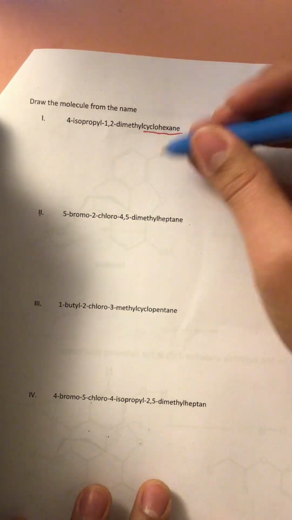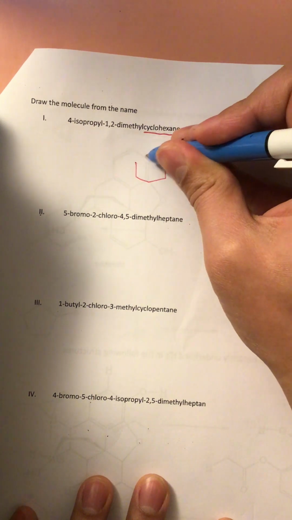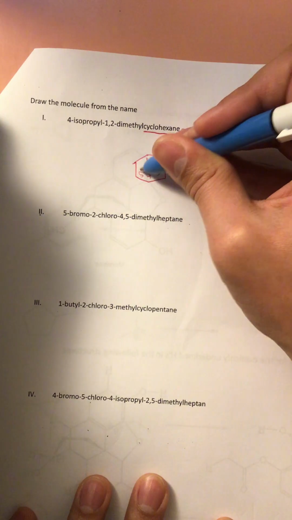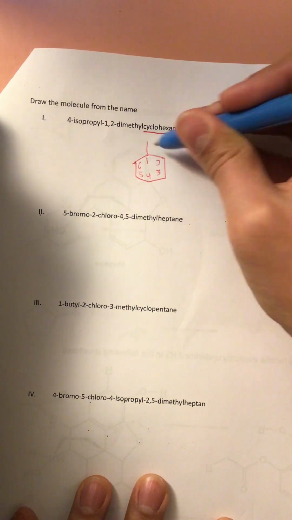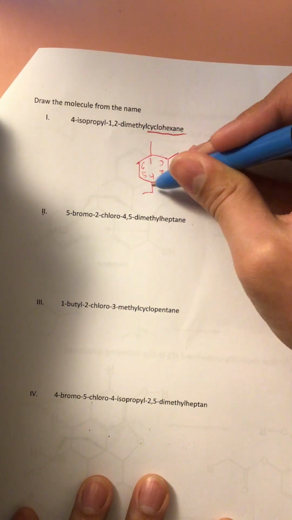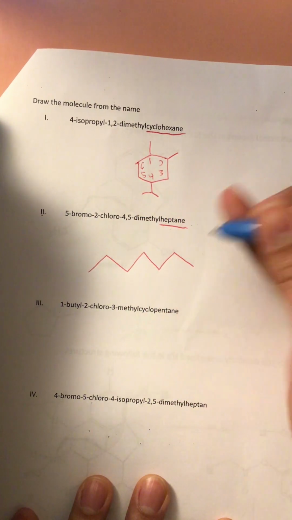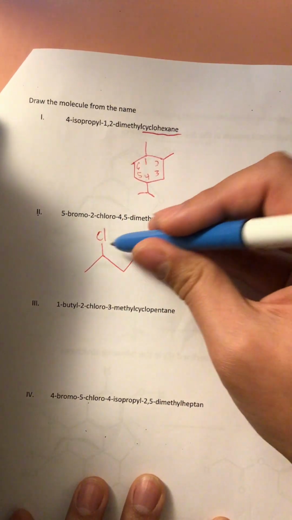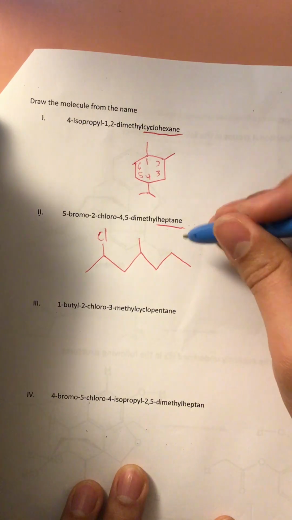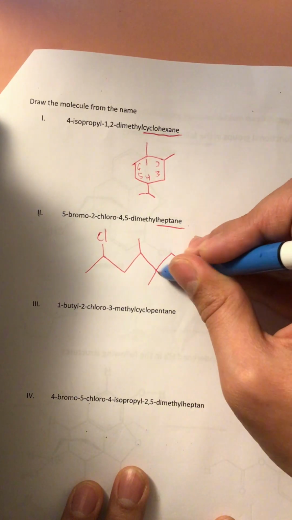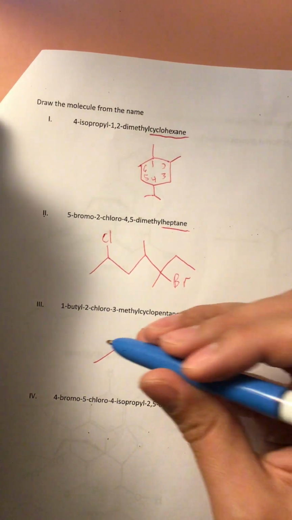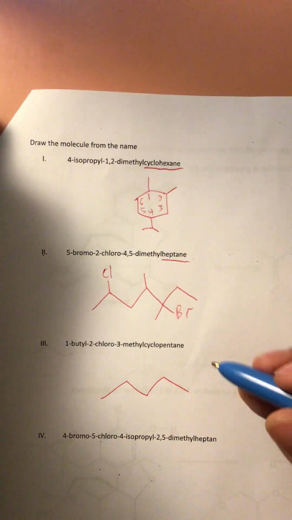All right, so the way you draw the structure from the name is you're going to draw the parent chain, which is at the end, cyclohexane. And then I'm just going to number it. On 1 and 2, I have methyl groups, and on 4, I have an isopropyl. Heptane, that's 7. On 2, I'm going to have a chlorine. On 4, I'm going to have a methyl. 5, I'm going to have a methyl, and 5, I'll also have a bromo. This is pentane. Oh, sorry, cyclopentane.